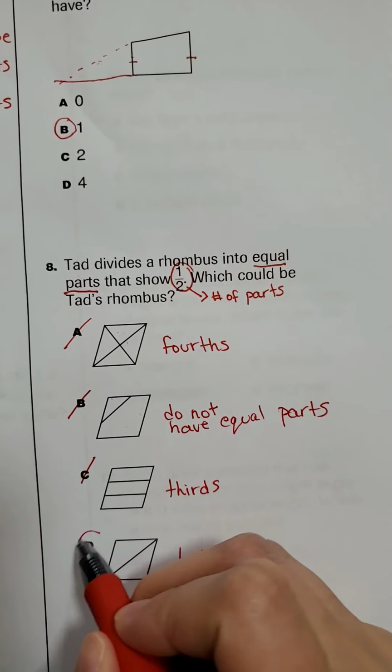10. Lionel used craft sticks to make a polygon with 5 sides. A polygon with 5 sides is called a pentagon. Okay?